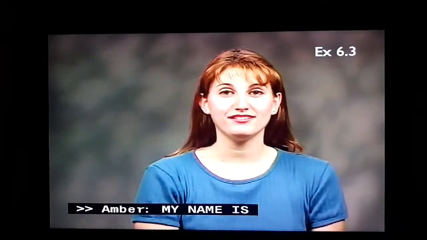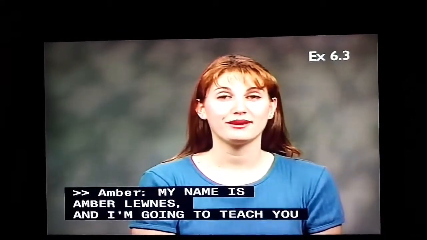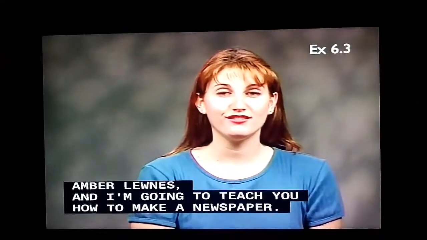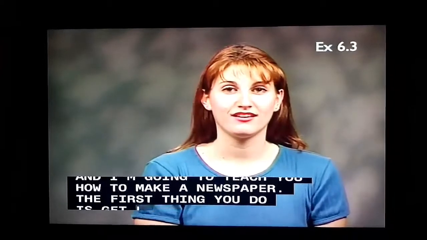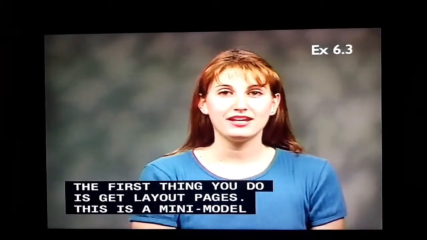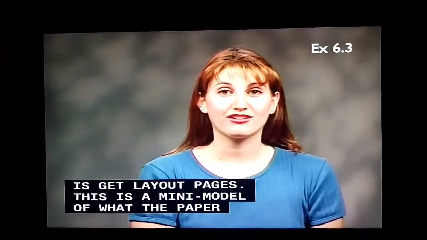My name is Amber Lunas, and I'm going to teach you how to make a newspaper. The first thing you do is get layout pages. This is a mini model of what the paper will actually look like.